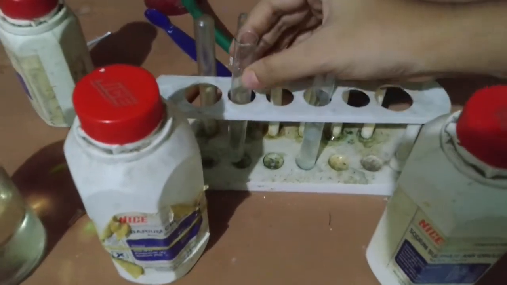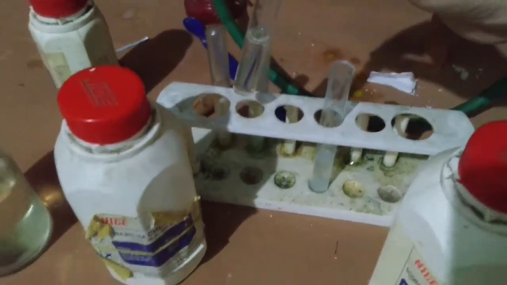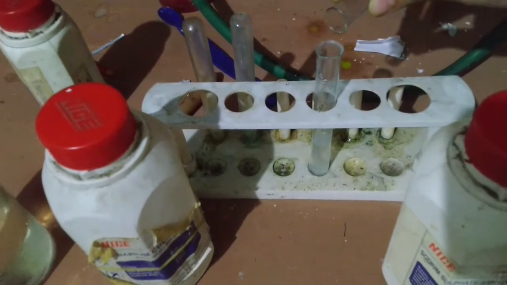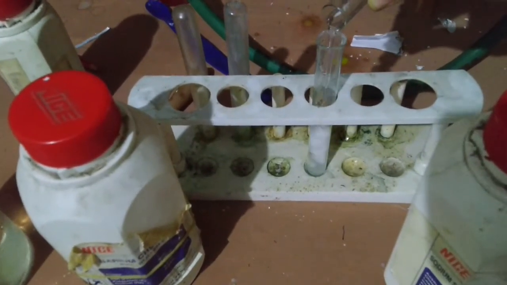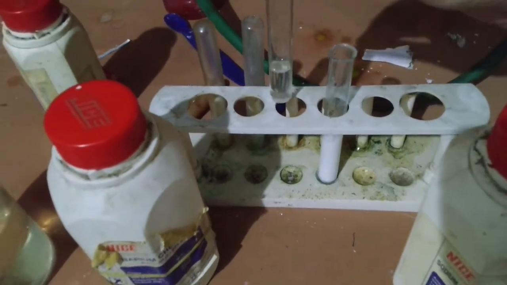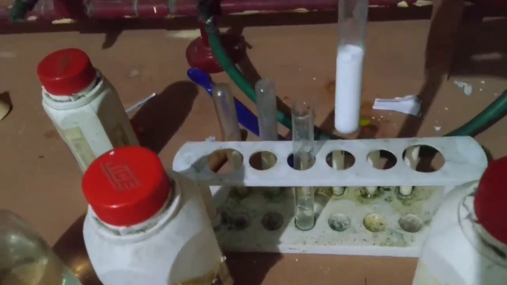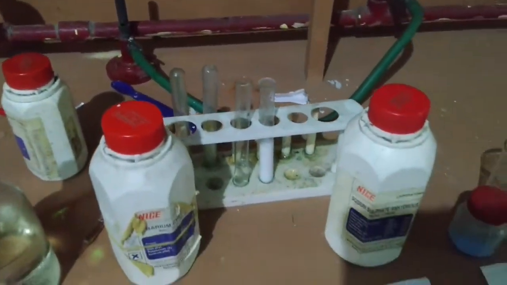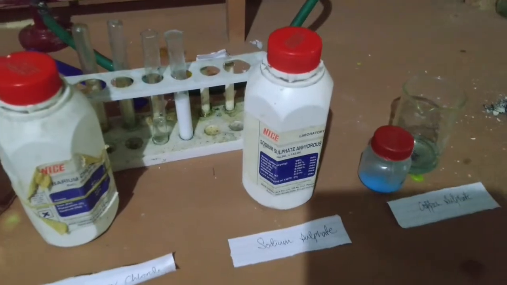So let's see. Now I am adding barium chloride solution to the sodium sulfate slowly. Can you see? Have you observed that? Instant formation of a white insoluble substance. So this kind of reaction is a double displacement reaction. Okay?